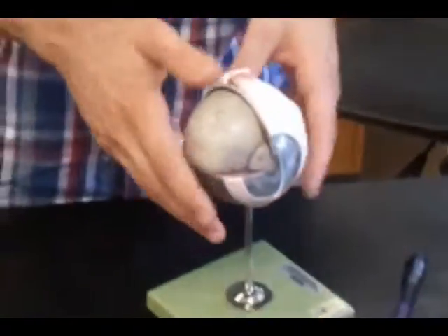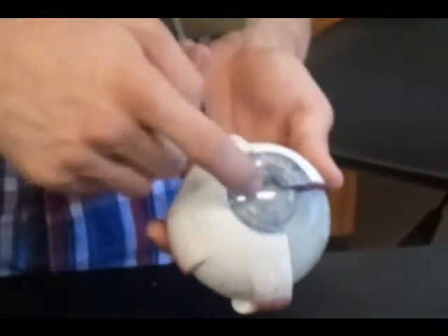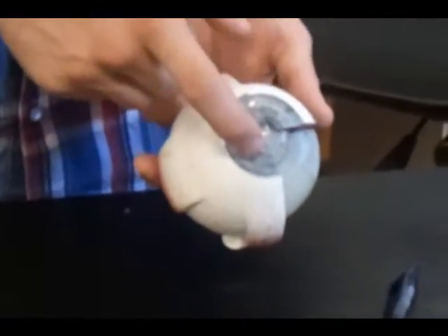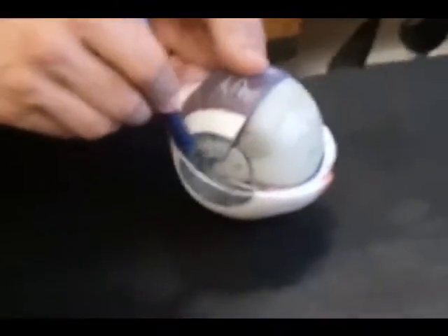Here's another eye model, and this helps us to show the layers of the eye, the tunics. So let's start here. Does anyone know what this clear area here is? This is the cornea. Good. And this part right here is called the anterior cavity. There's a space there.